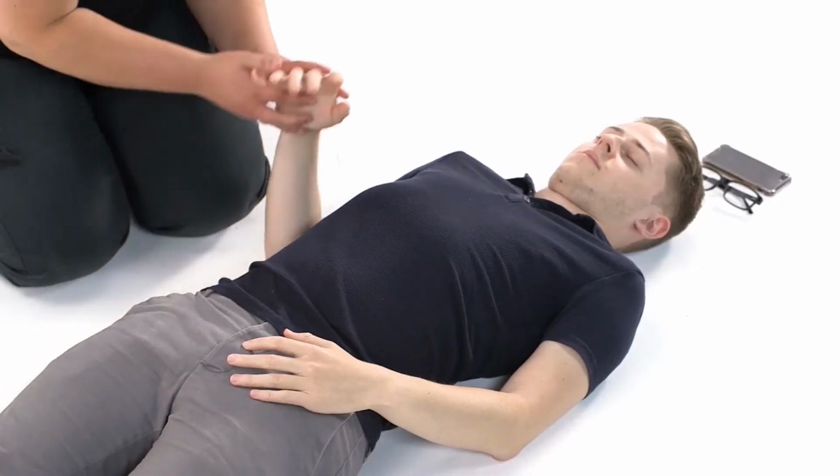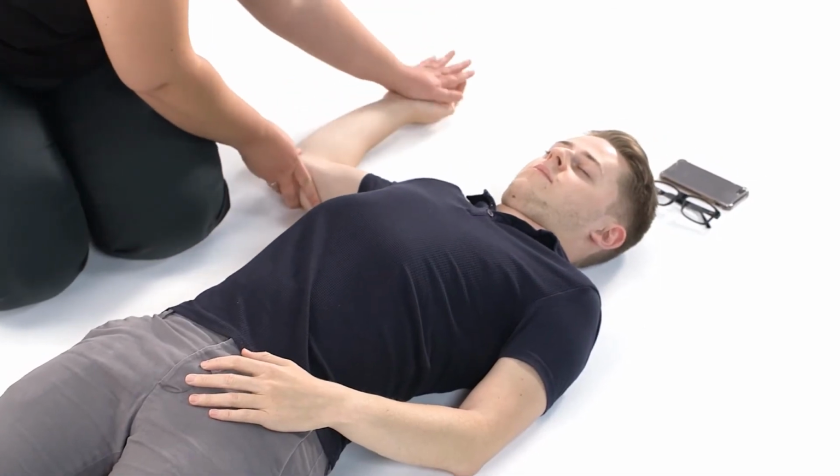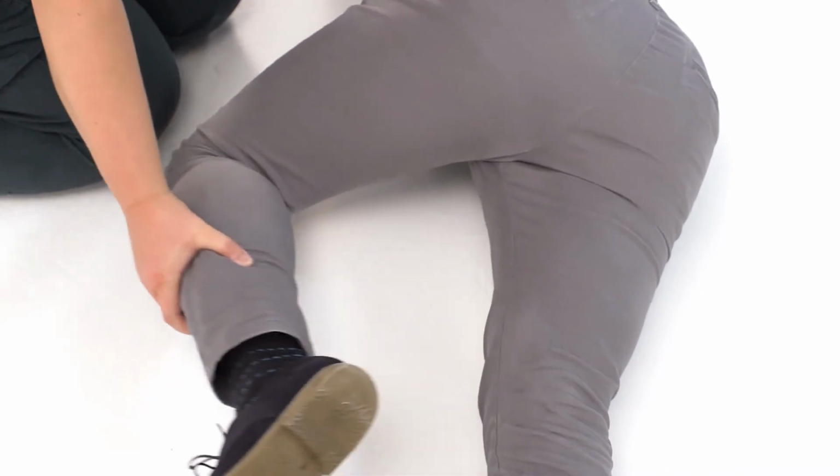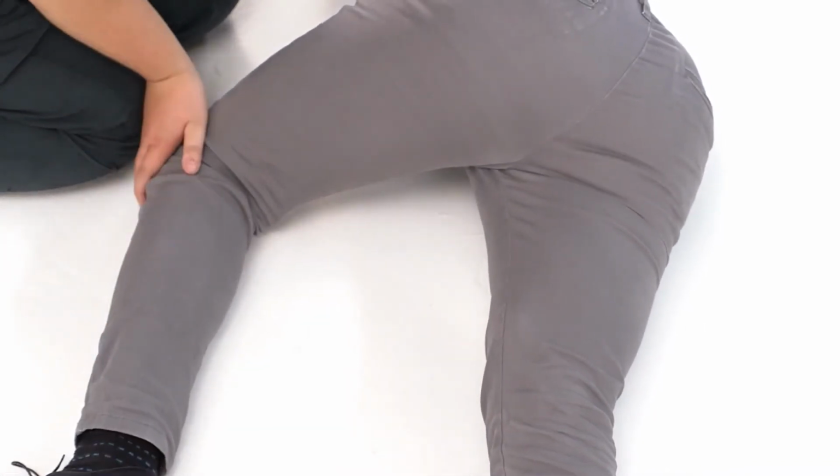Put their hand under their head, put one leg in front of them so that when they roll, they don't roll onto the stomach, and that will effectively open their airway and protect their airway. So you are protecting it from vomit, because if they vomit and breathe it in, it's critical.